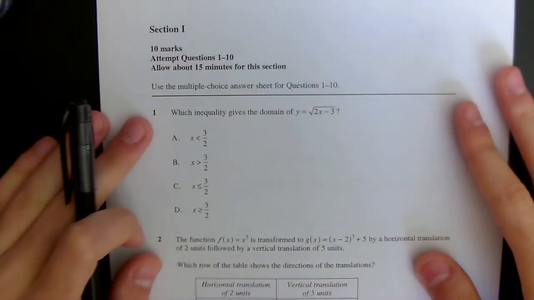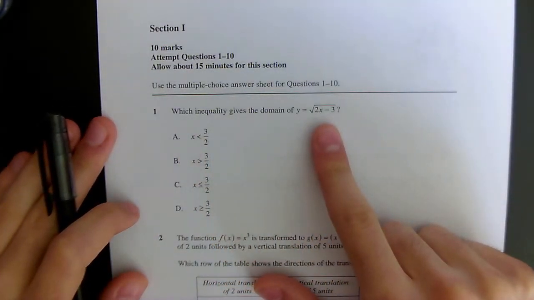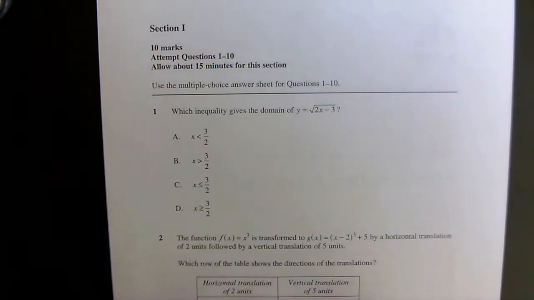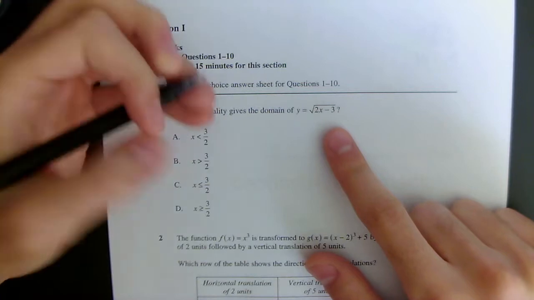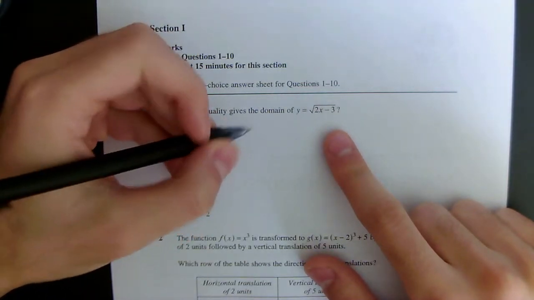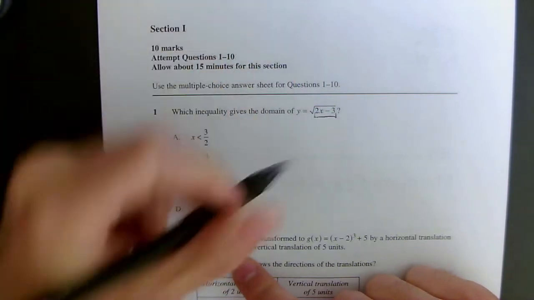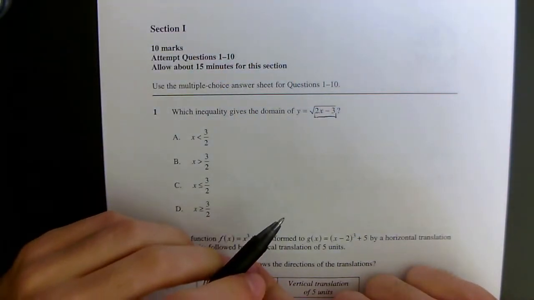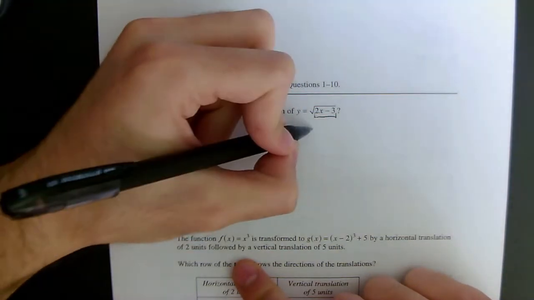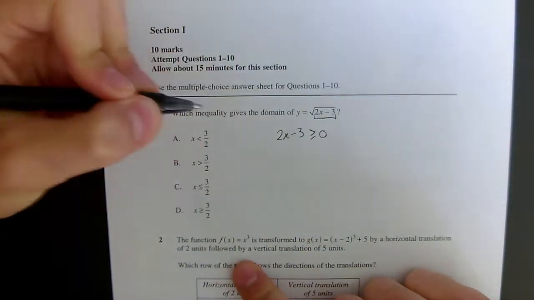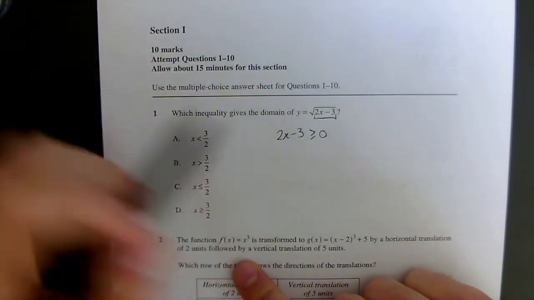So question 1 says, which inequality gives the domain of y equals root of 2x minus 3? Now we need to recall that whenever we have a square root function, we can't have any negative numbers within this square root, okay? So whatever's in there can't be negative. So in other words, 2x minus 3 has to be greater than or equal to 0, okay? So it just can't be negative. So it can be either positive or equal to 0.